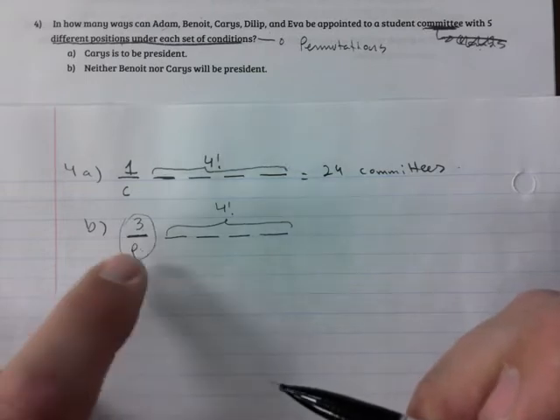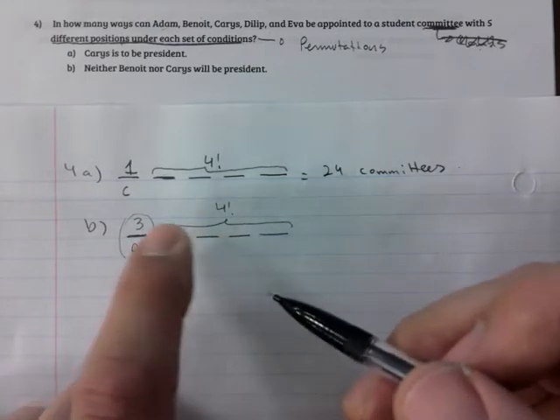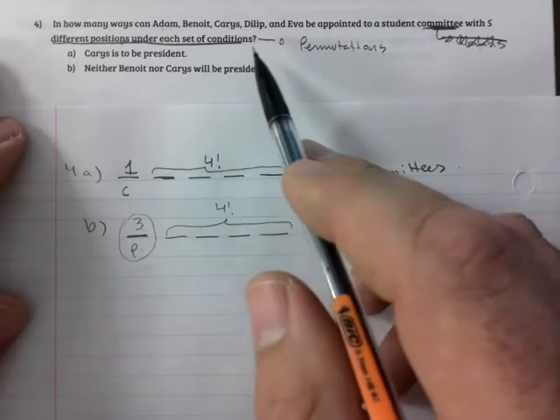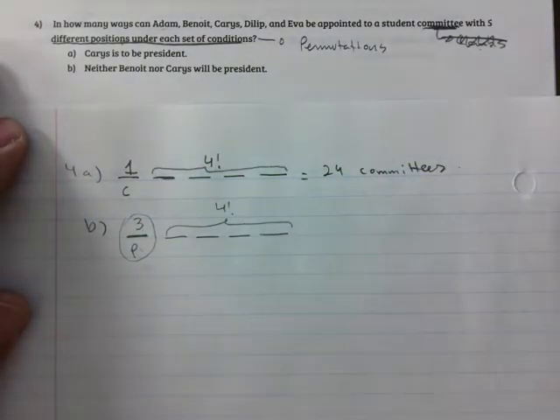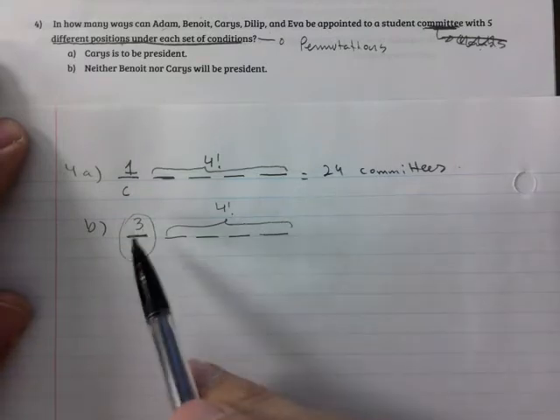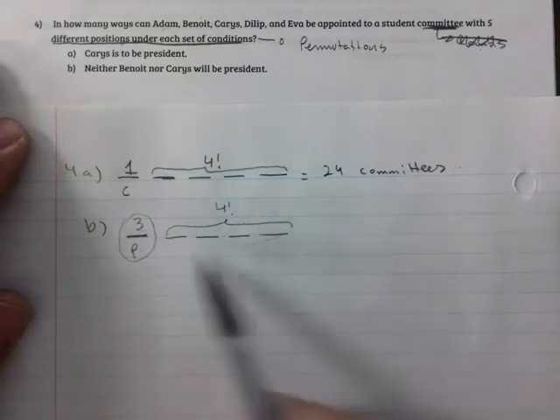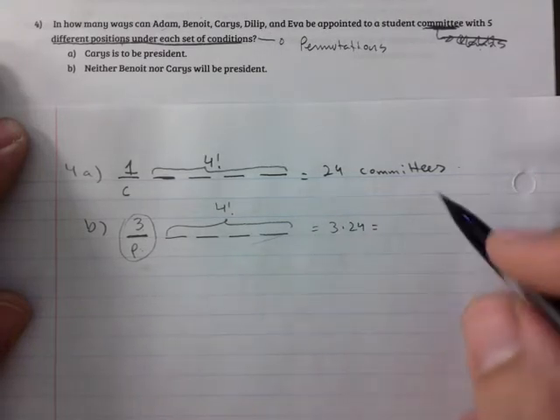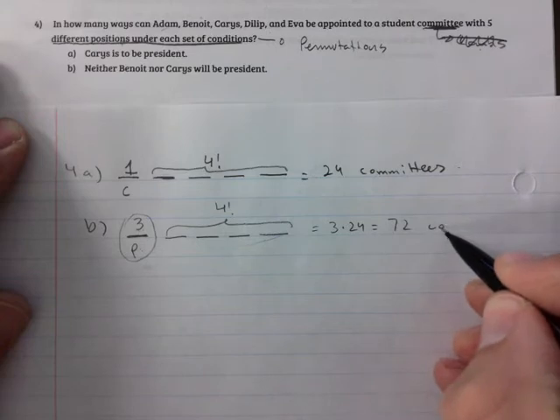You might ask why it's 3. There are 3 remaining characters, so you're kind of running 3 cases: the first option, the second option, the third option, and then the rest can be anywhere you want. So this is 3 times 24, which is 72 committees.